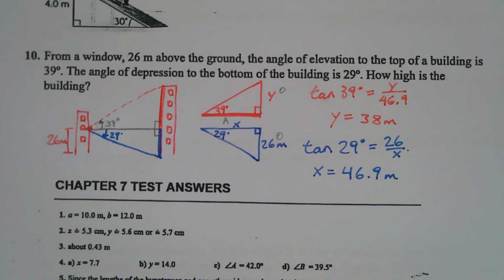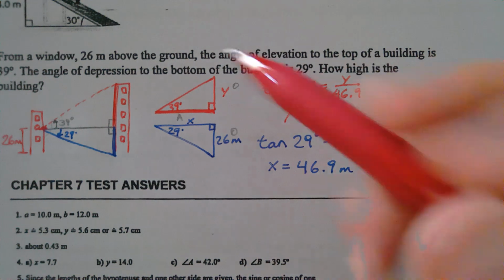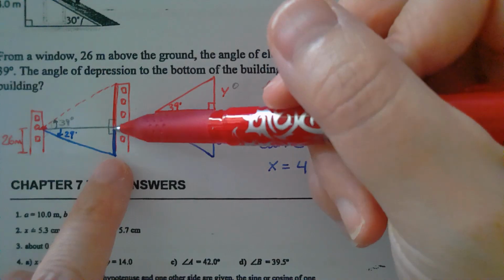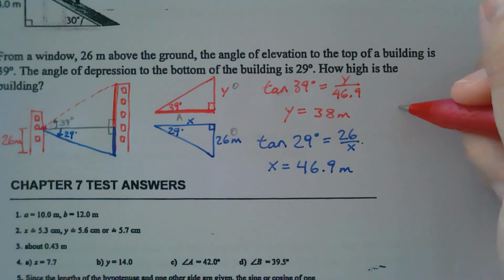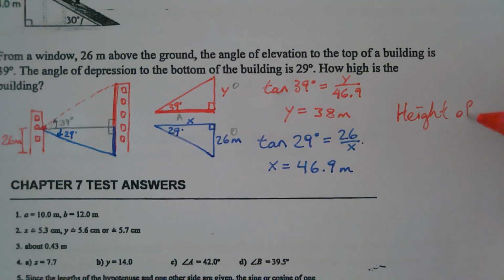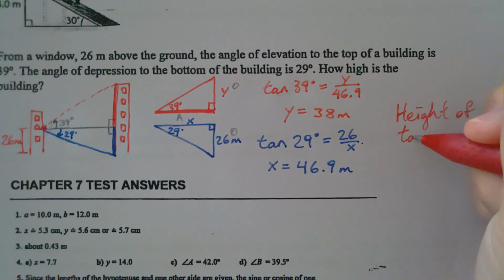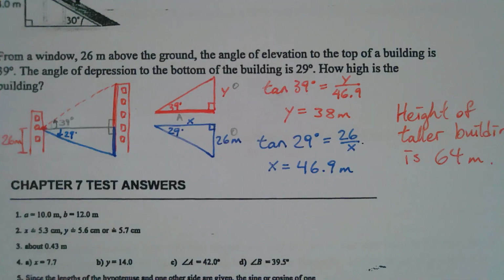Okay. So what's my final answer? Sydney. 26 plus 38. I know that the bottom part of the triangle is 26. The top part we just solved, which is 38. So in total, the height of the second building, total, yep. And Alexia, I'll have extra help at lunch tomorrow. Height of taller building is 26 plus 38, 64 meters.